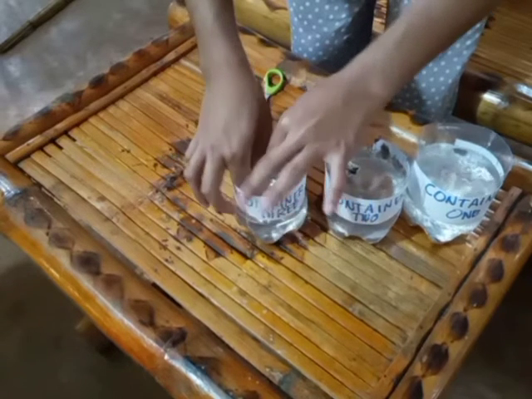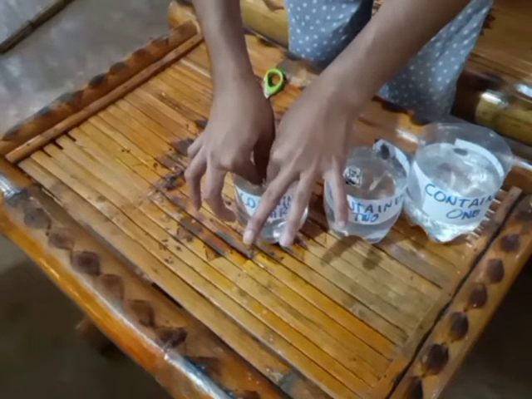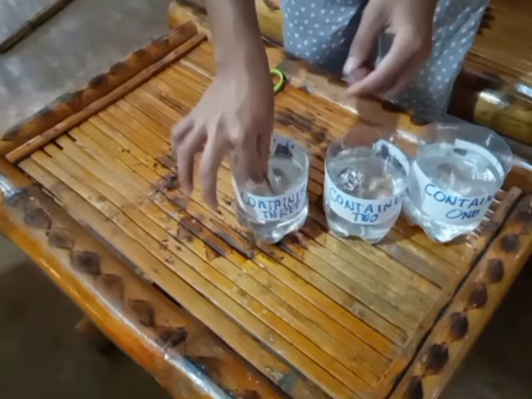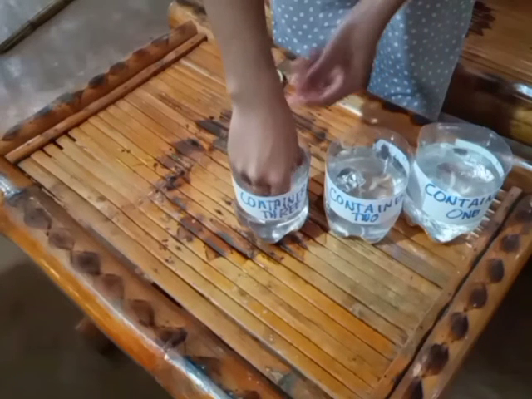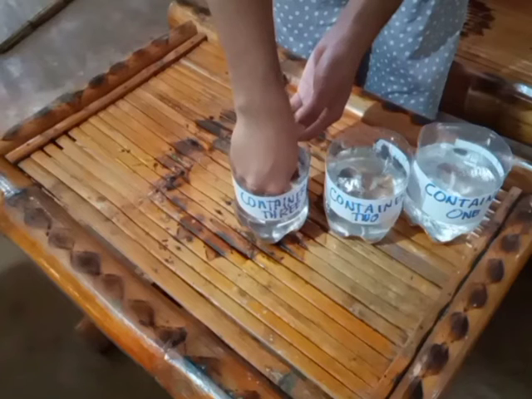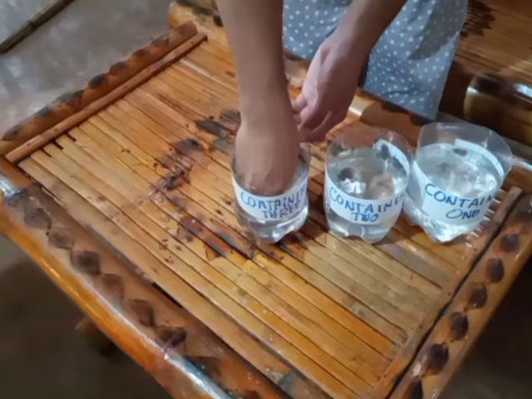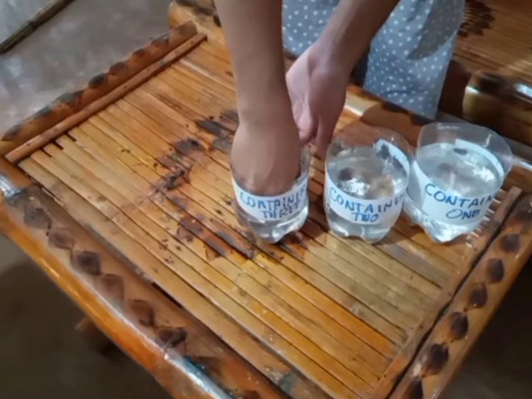And if we decrease the weight of an object without changing its volume, the density of an object will also decrease. Therefore, in order for an object to float, the density of an object must be less than the density of water that it is immersed or submerged in. However, an object will sink if it has greater density than the water. And that is our experiment all about.